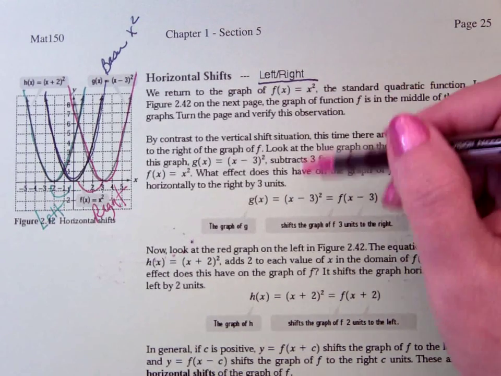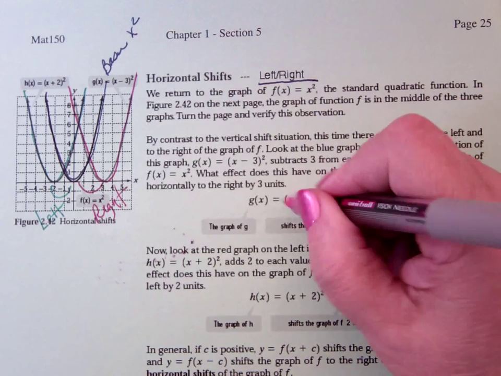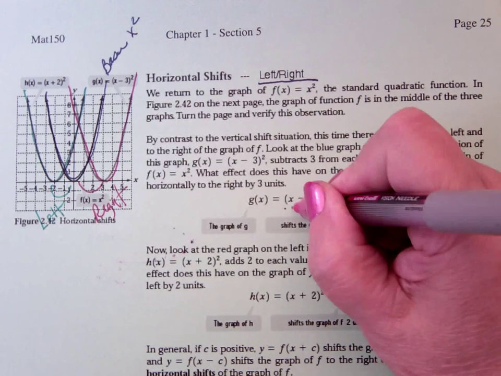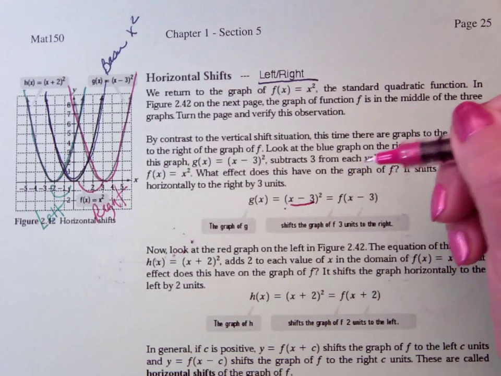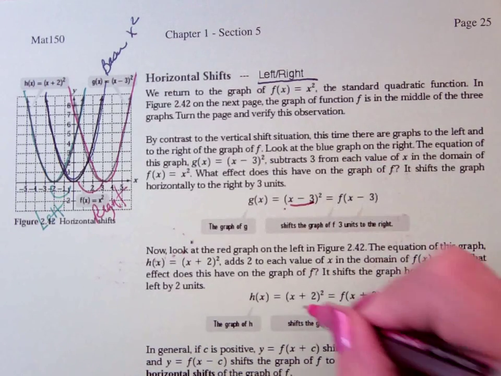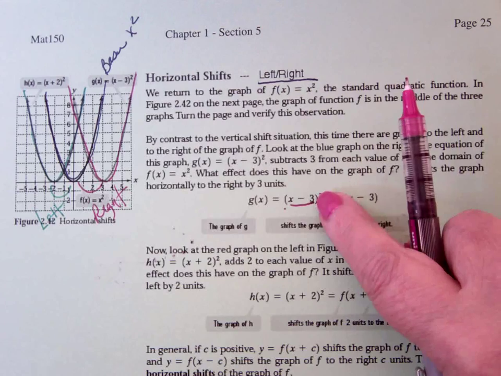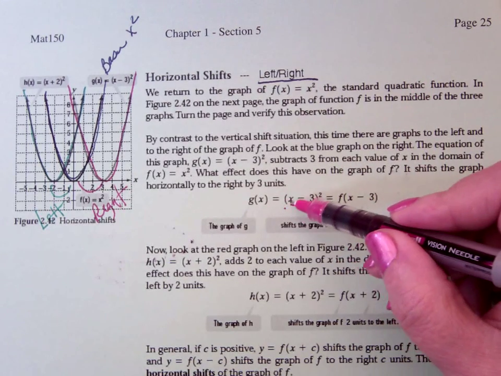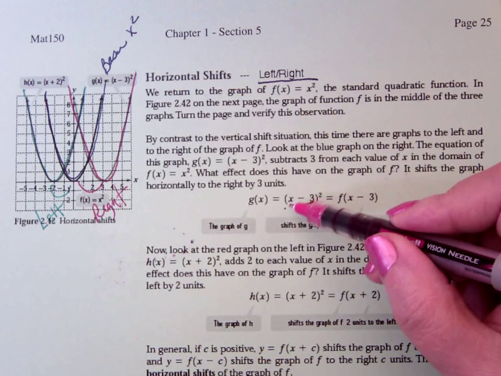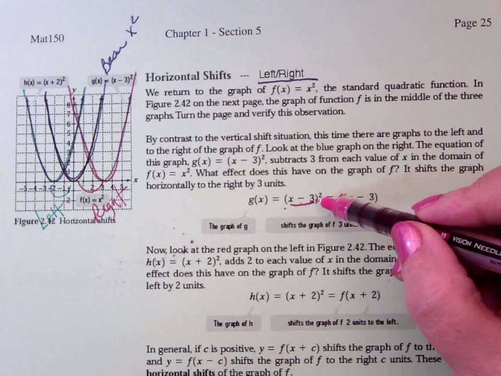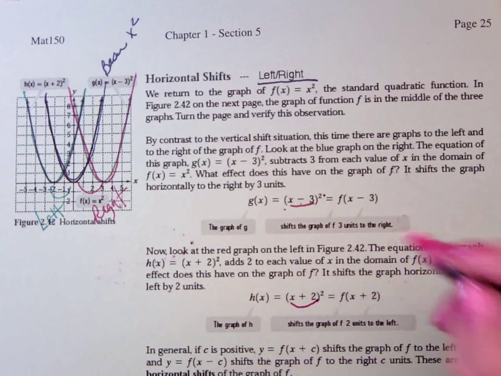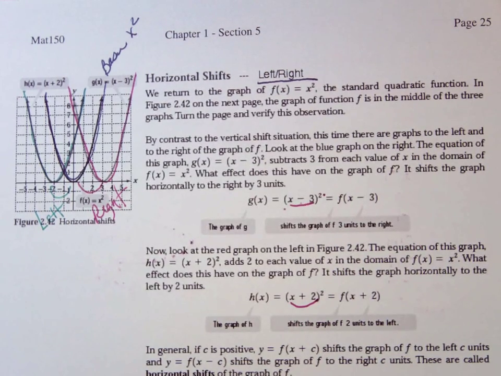So what's its form? Well, I'm looking at messing with the x's, so that means I'm inside where the x's live. So I'm looking at something of the form, since my basic function is x squared, that the new function would be either something like x minus 3, the quantity squared, or like x plus 2, the quantity squared.